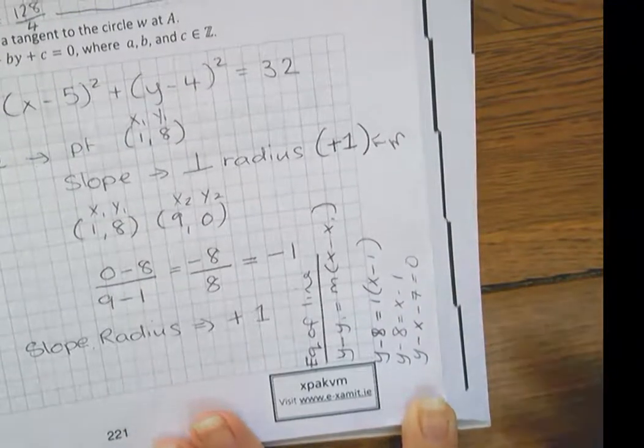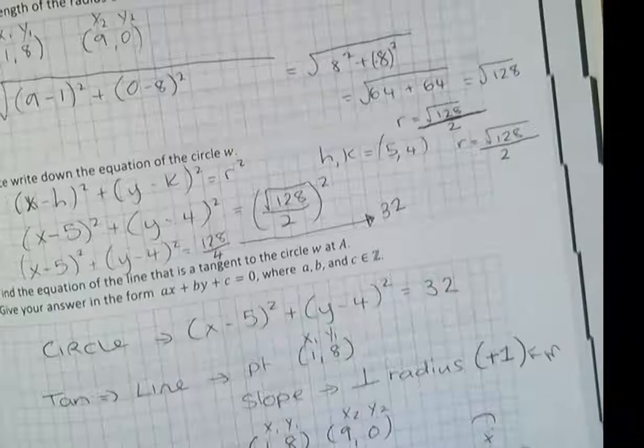And that's your equation, okay? And that was question 4 of 2018.